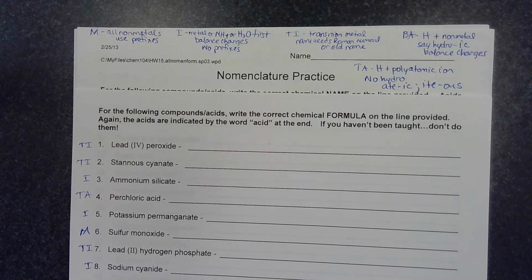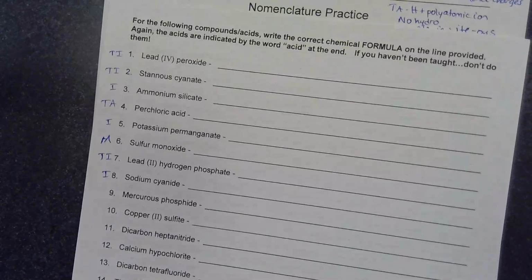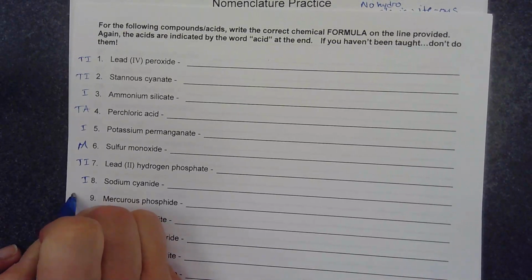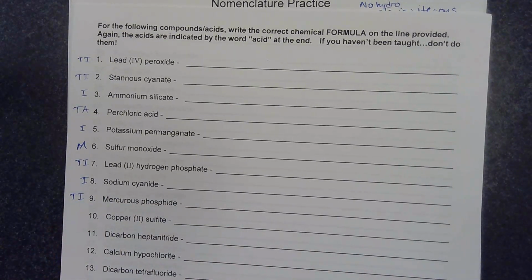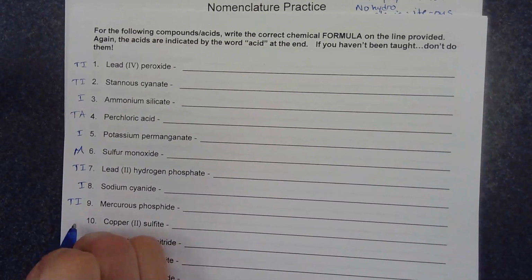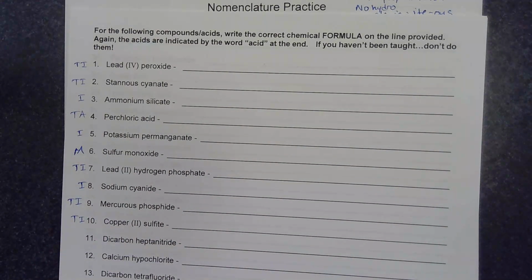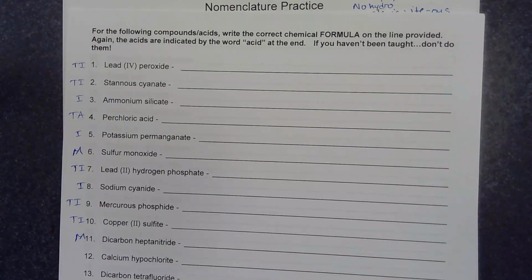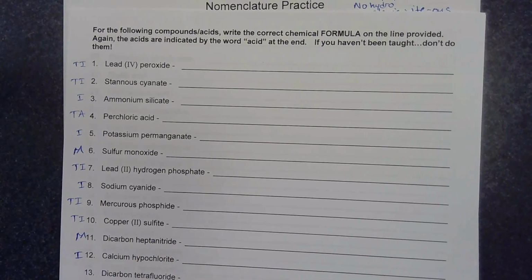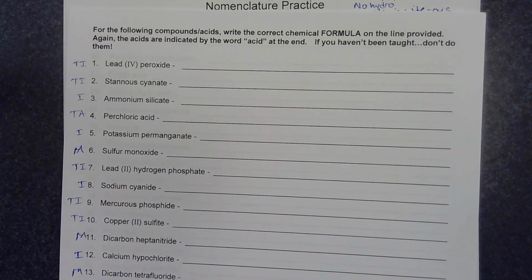Mercurous. Transition ionic. Copper 2. Transition ionic. I'm going to keep going for a little bit. Dicarbon. What is it? Molecular. As soon as you see that prefix, that tells you. Plus non-metal, carbon. Calcium. Ionic. And dicarbon's right there again. Molecular. And then the last one I'm going to do is thiocyanic acid. Tertiary acid. Good job.